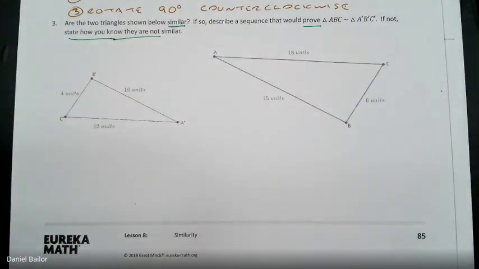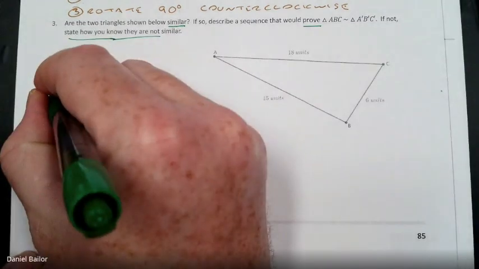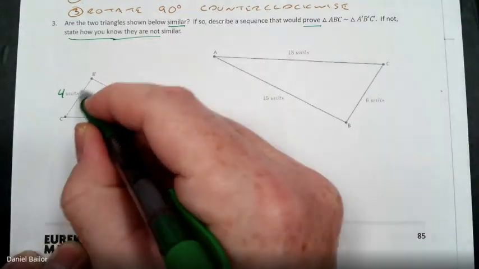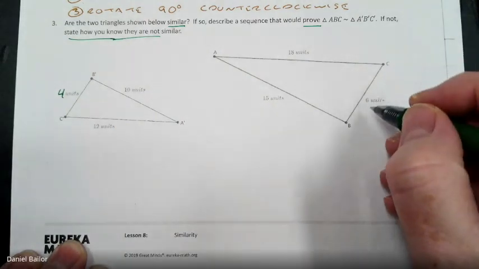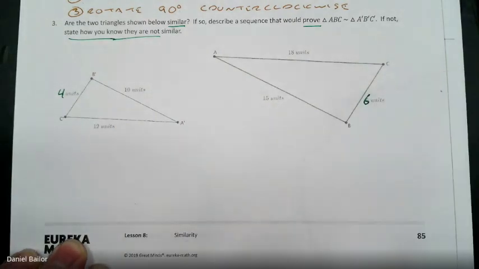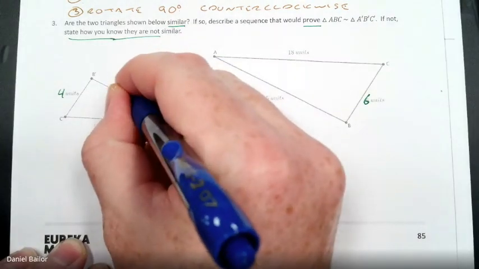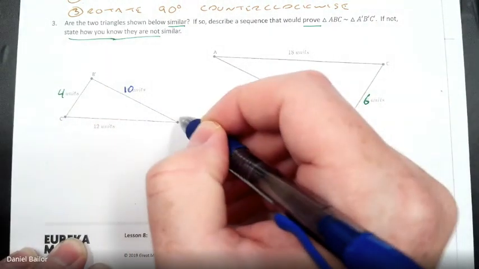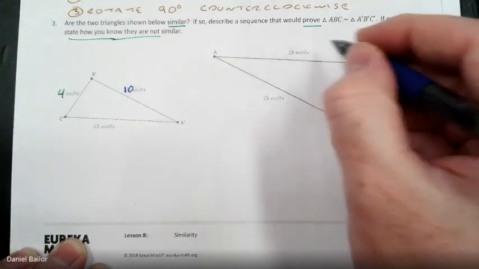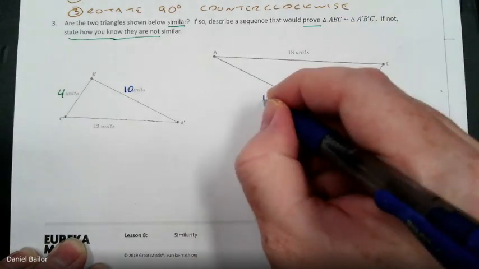You can look at these and try to figure out, but you do not know if they wrote these to scale, so the best way to do this is to check and see if the scale factor is true for all three sides. So let's check. B prime C prime is 4. BC is 6. A prime B prime is 10. AB is 15.